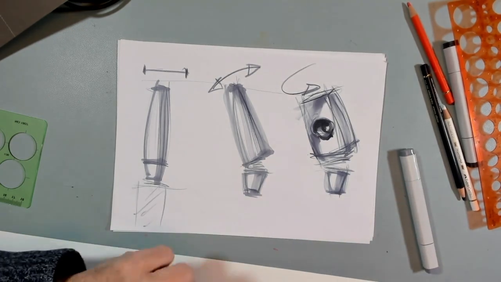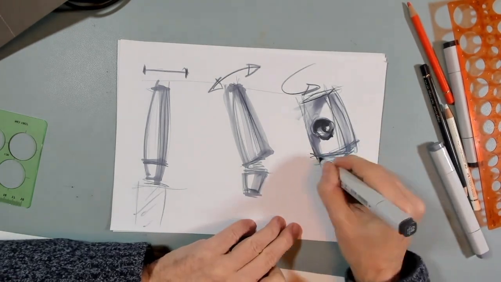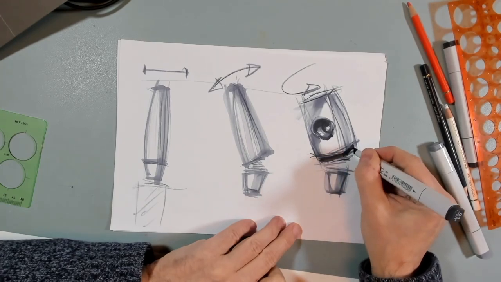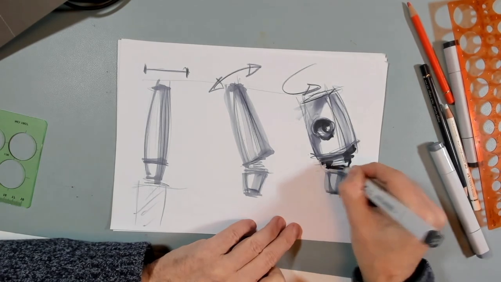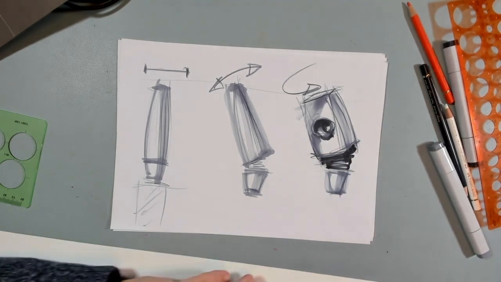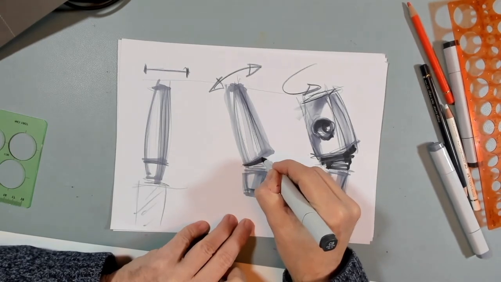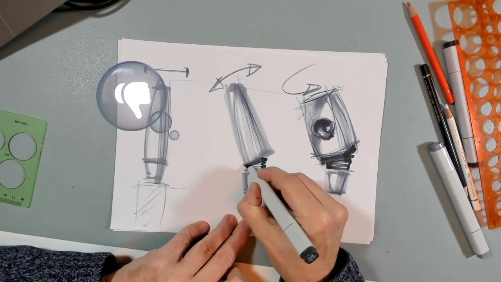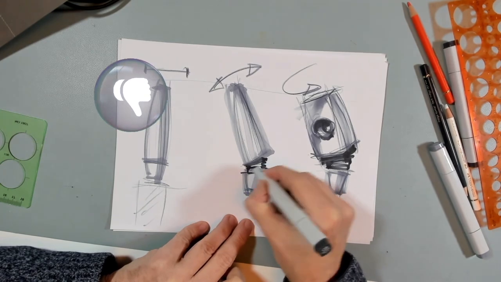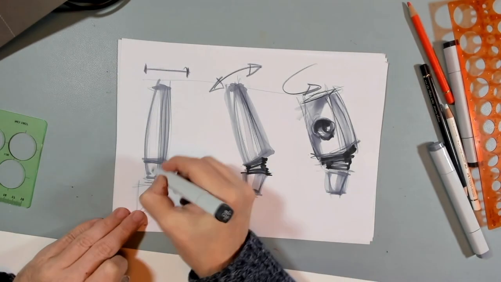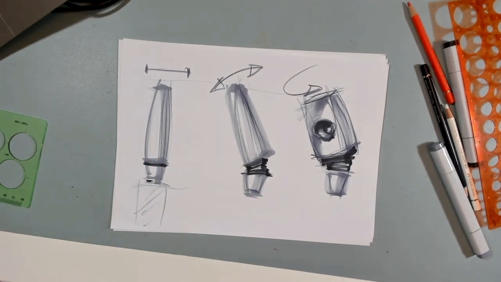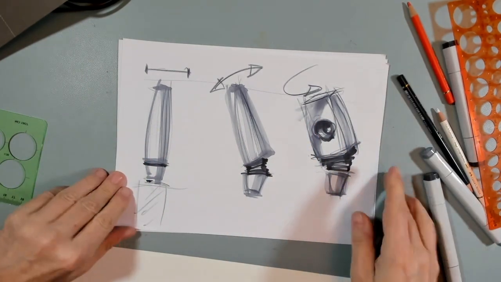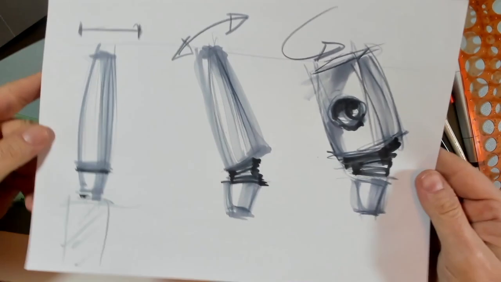And I will also use the same marker to make, you see? It's enough to make people understand what this is for. You see? It looks cool. Nice little quick sketch.